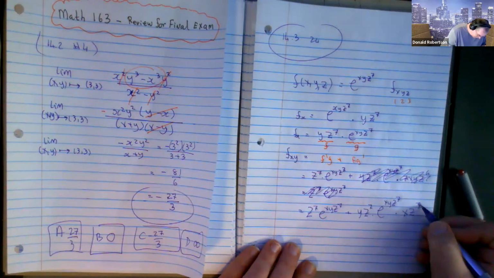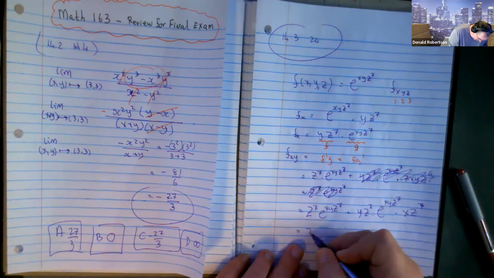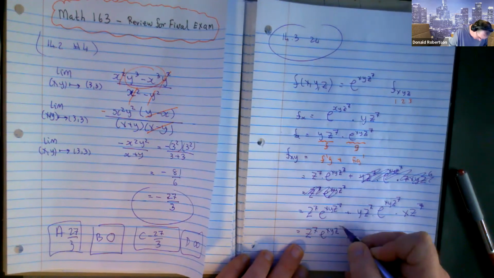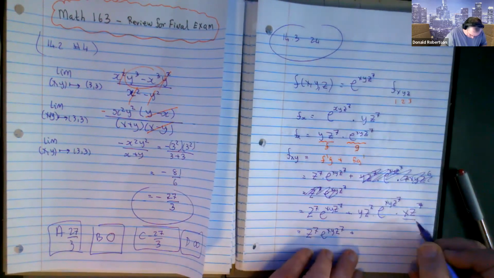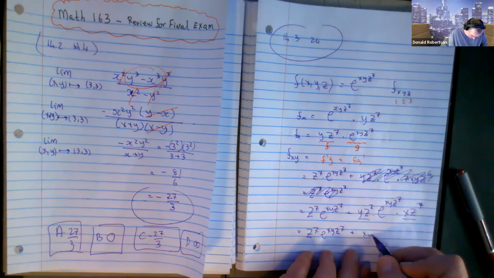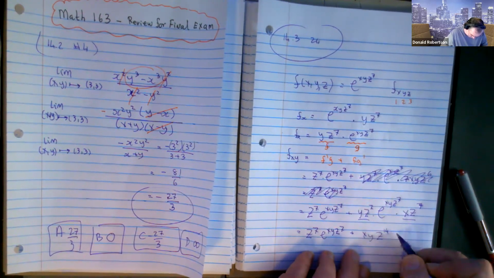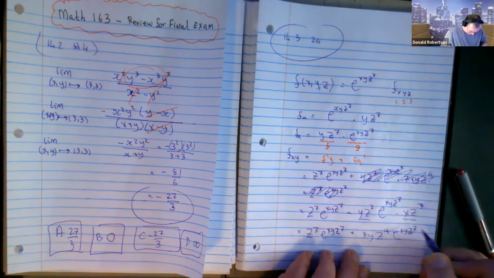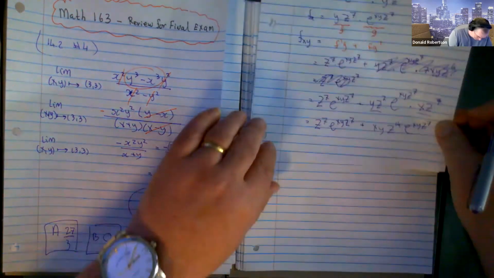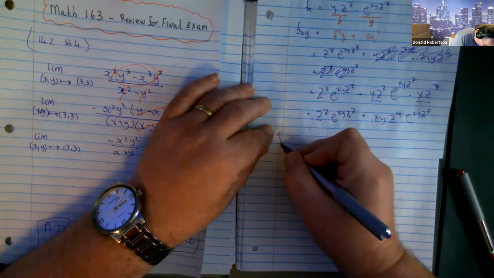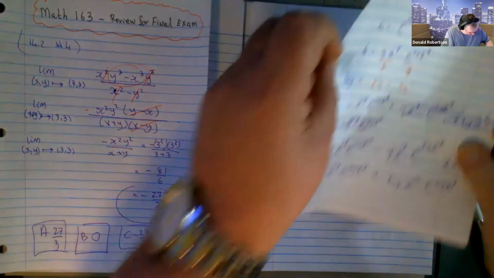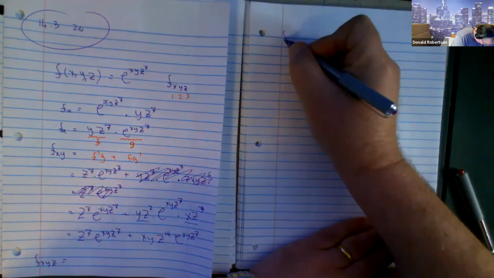I think I'm thinking of the next line. So we have this fella. I'd probably combine these. And we're now ready for the last one. I think I'll do it up here. I'll need the room.